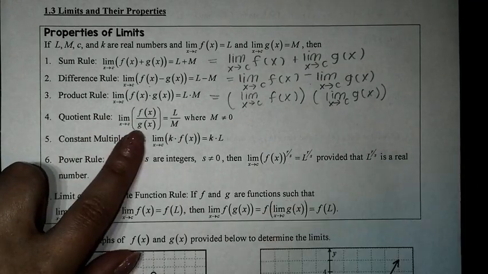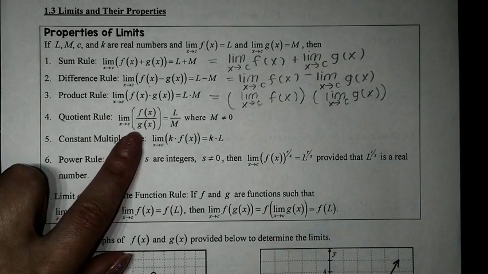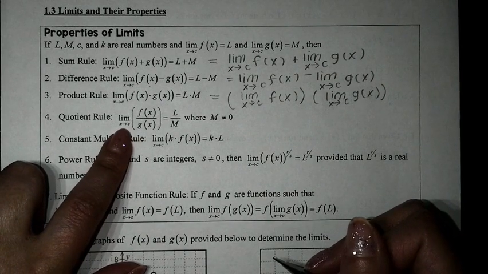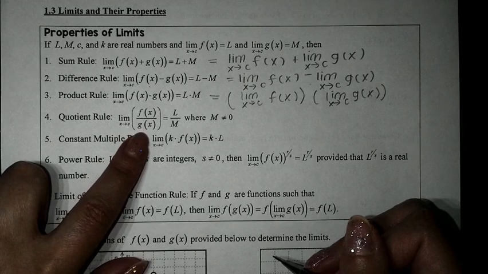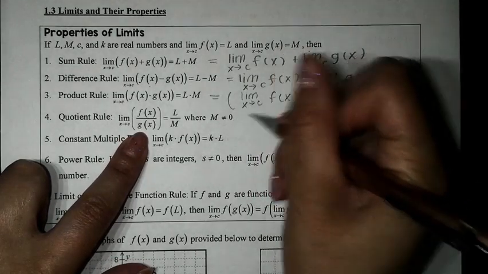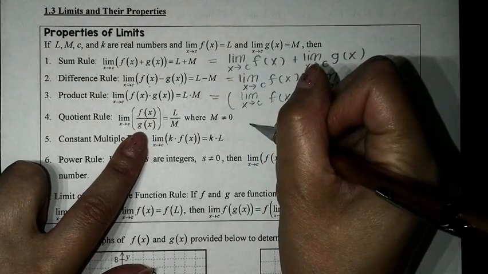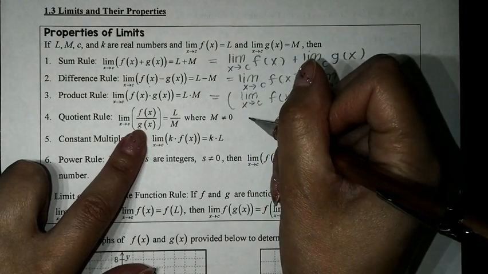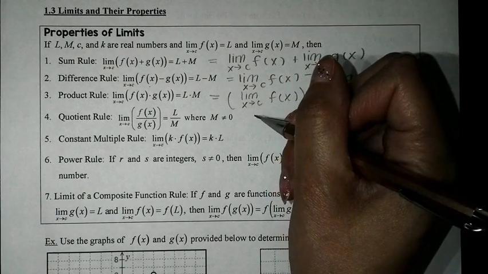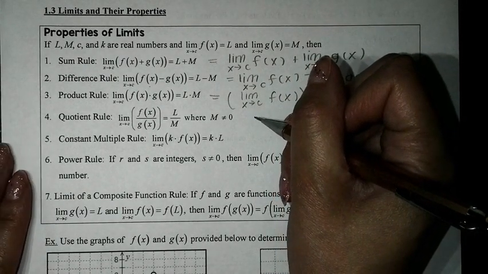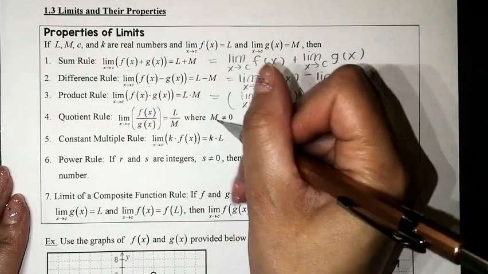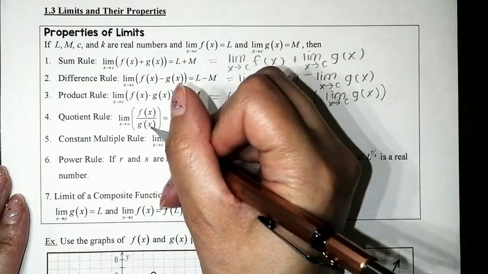Okay, another one, but you need to be a little bit more careful, is the quotient rule. The quotient rule tells you that the limit as x approaches c of f(x) divided by g(x) is equal to L divided by M all the time when M is different than 0. If M is equal to 0 and L is a number, then you might have what we call does not exist. You might have one of the infinities in that case as well. So you just need to be careful when the limit of the denominator is 0.